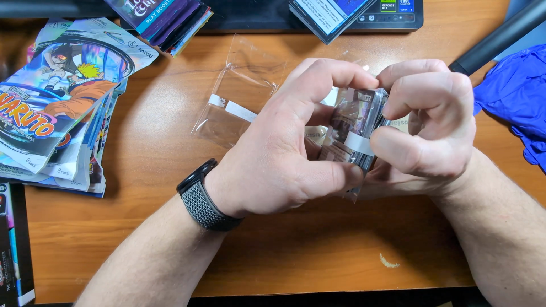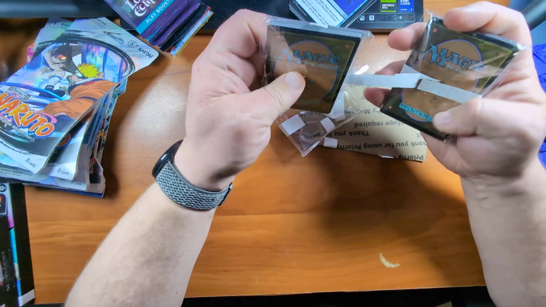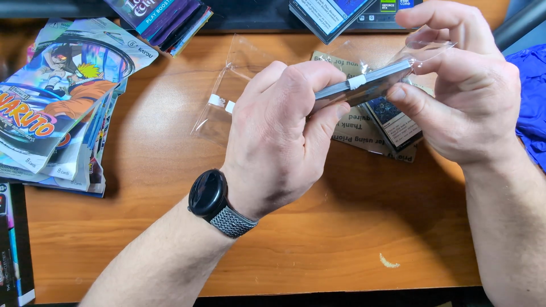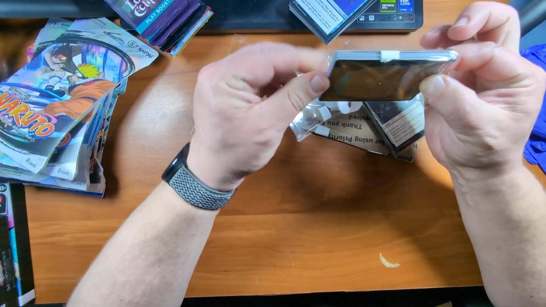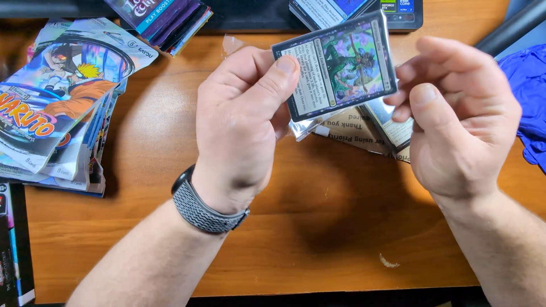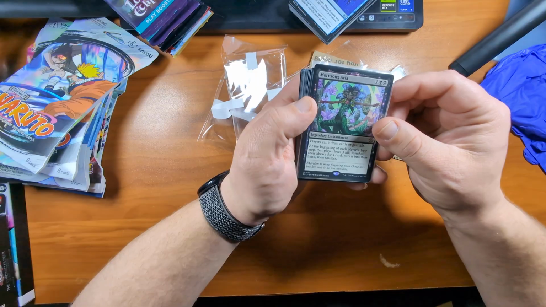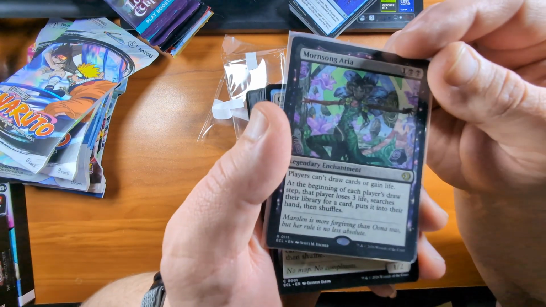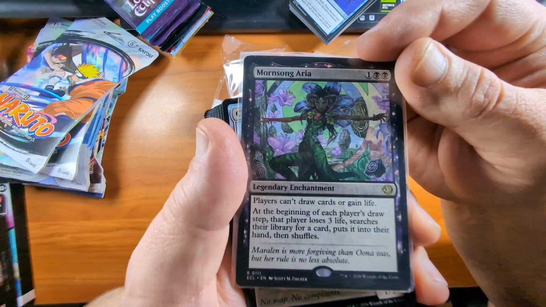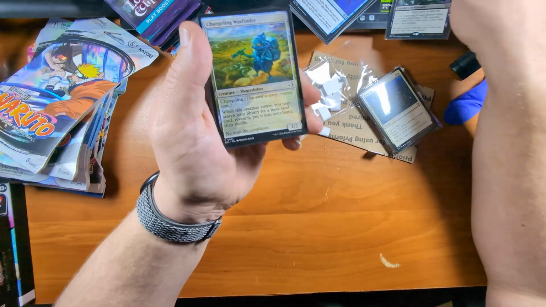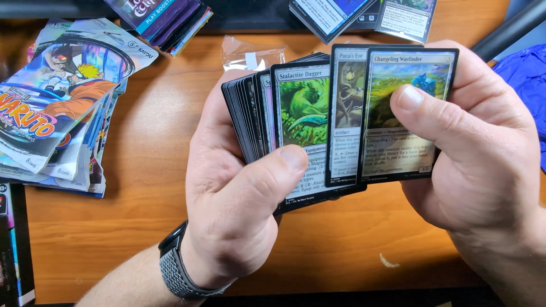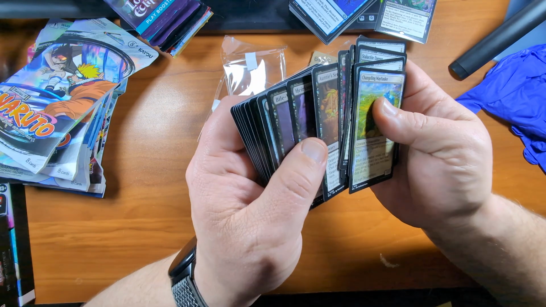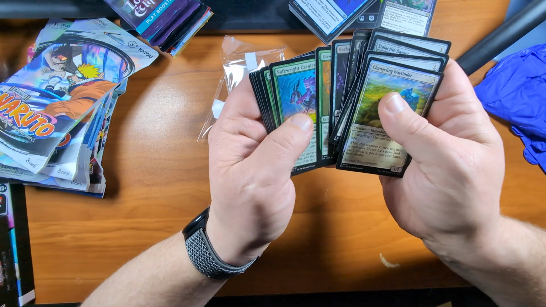Oh Lord, these things are hard to open. The paper label wasn't messing around, man. Let's see what we got here. Morn Song Aria. Something new, I guess. That's pretty cool. Everything's pretty cool to me, apparently, recently. A little bit of white edge there.